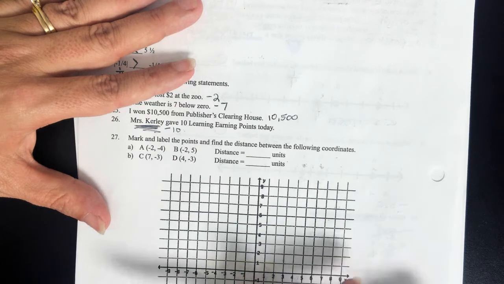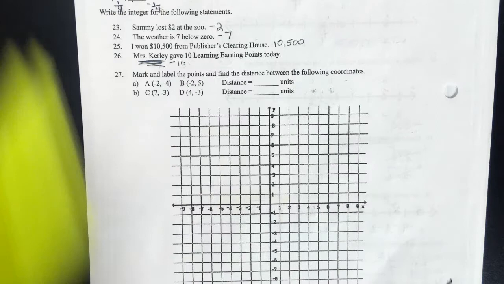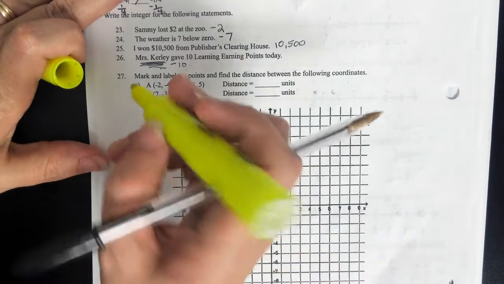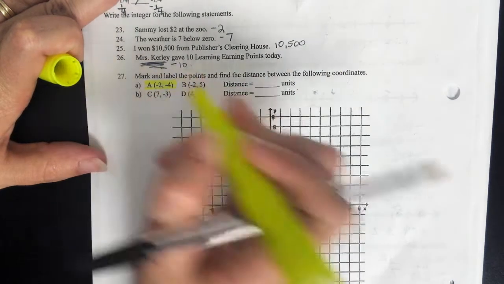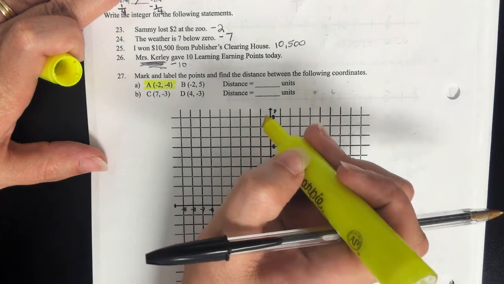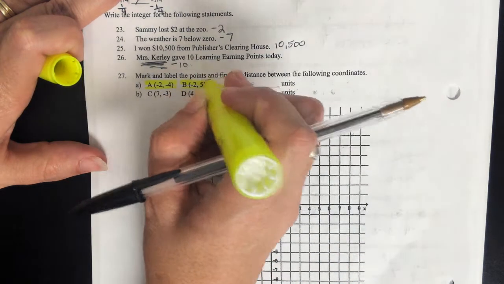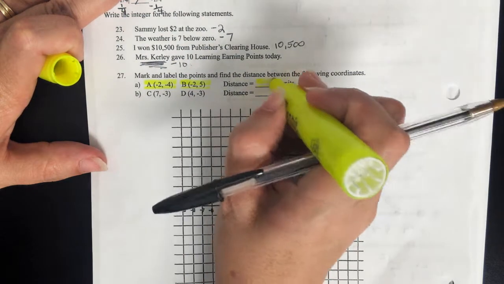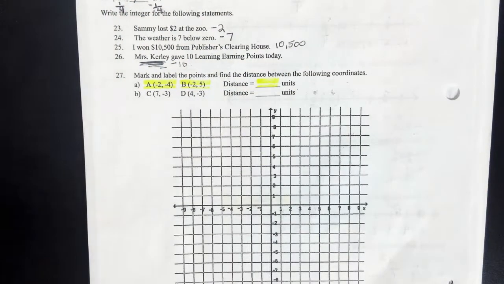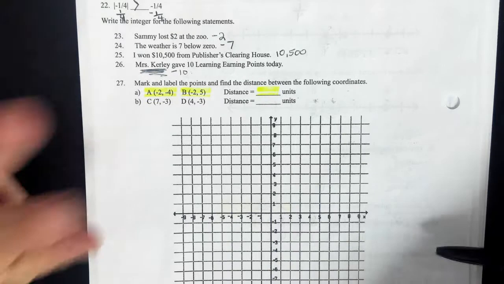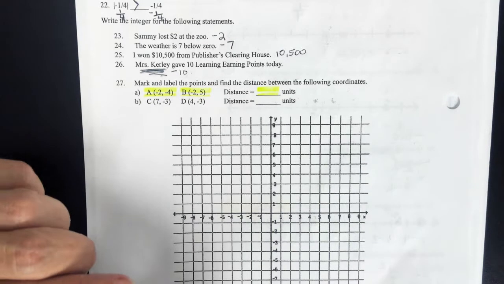Okay. Now, on this, I want you to spend just a minute or two. Listen. You are graphing. You're going to put a point for A, a point for D, a point for B, and then figure out the distance between them. Guys, I'm going to give them a few minutes.